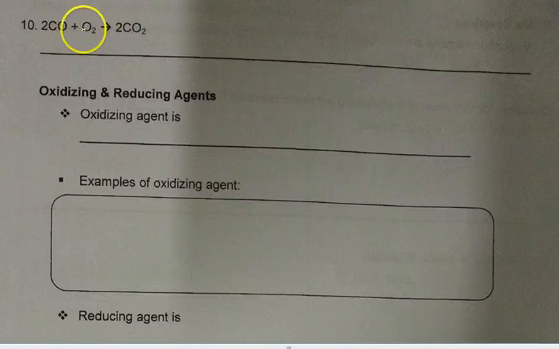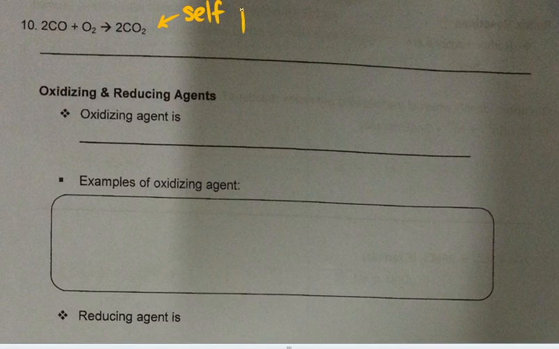I realize there's one more question over here. I think you can do it as your own practice. So self-practice. Okay, I will not be going through this part.